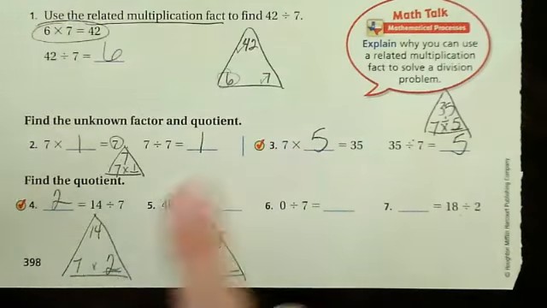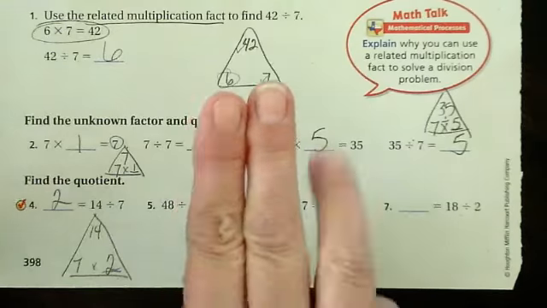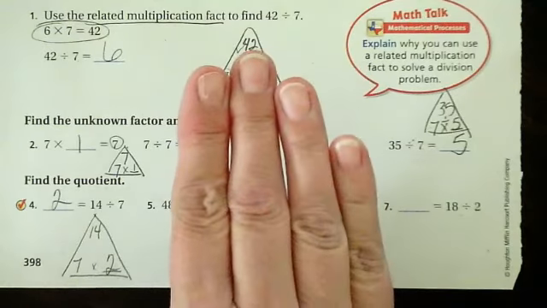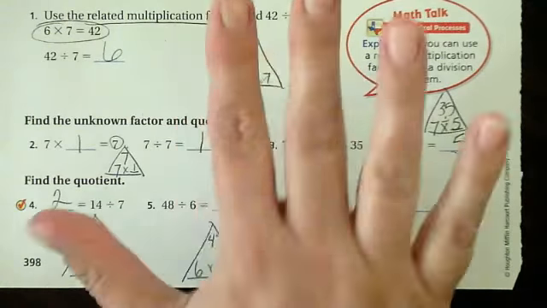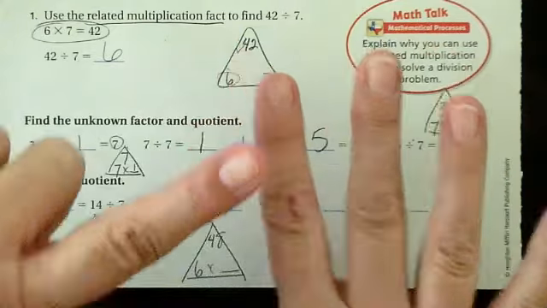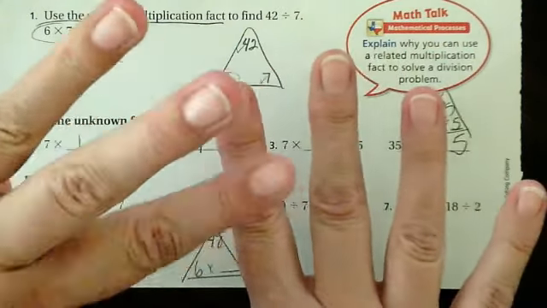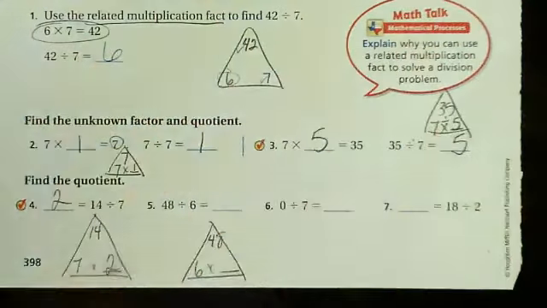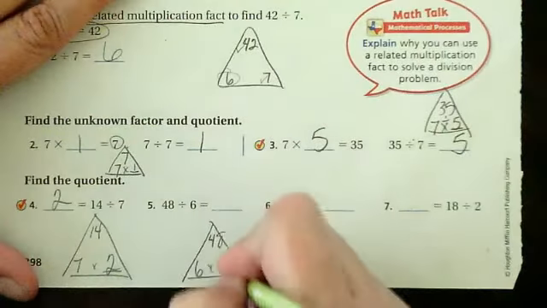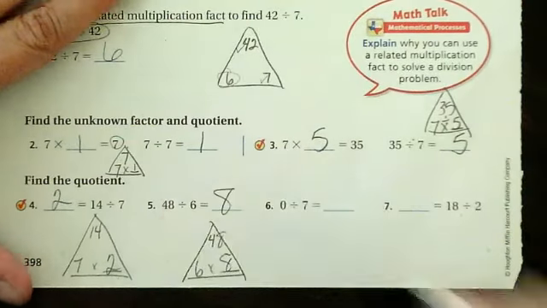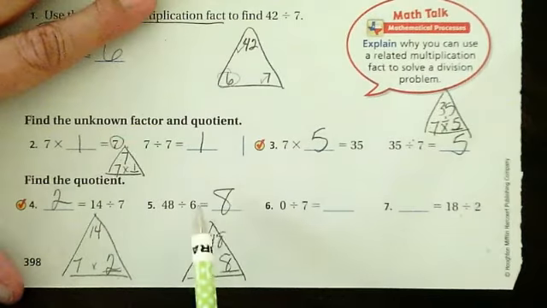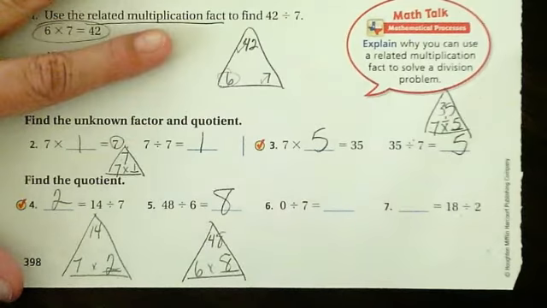Well, let's count it out. 6, 12, 18, 24, 30, 36, 42, 48. I have 8 fingers showing there. They were making sure that you were paying attention to yesterday's lesson. And 6 times 8 is 48. I like that one, it rhymes.